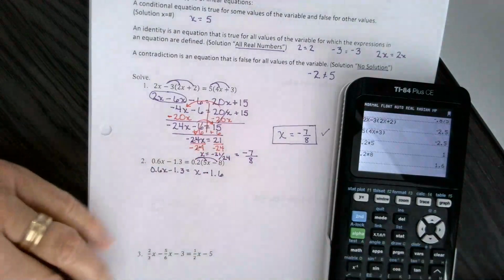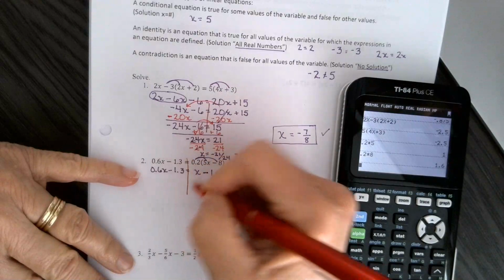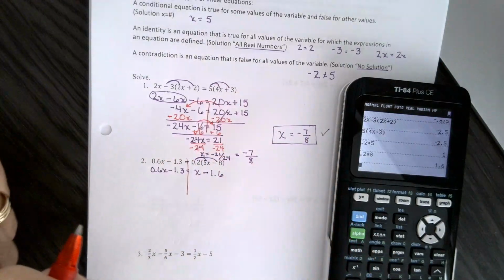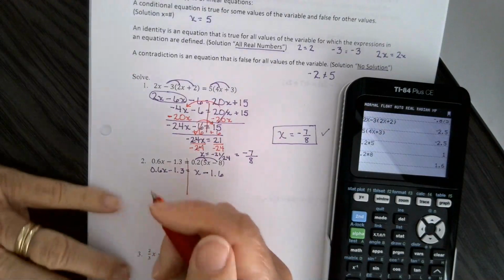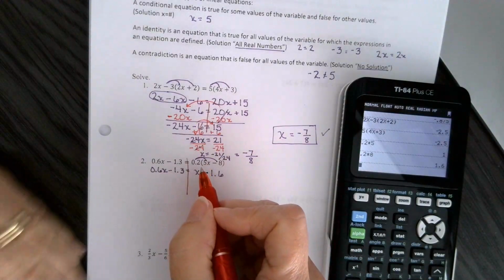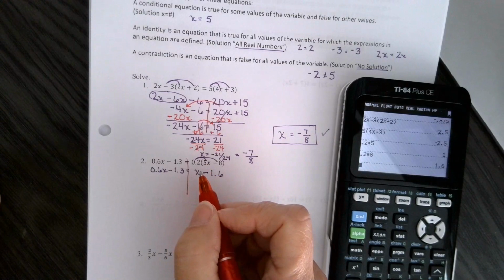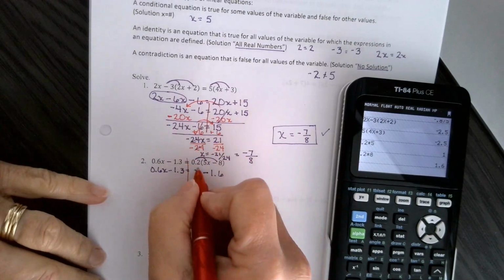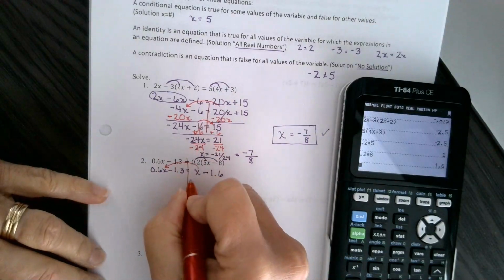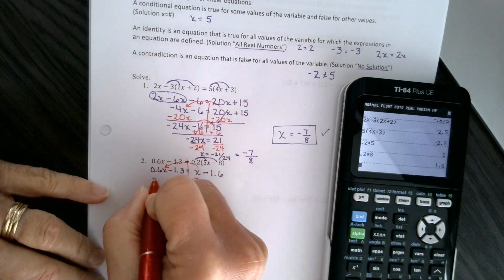Okay, so again, here's that wall. I just like, well, it's not that I like, it's just I've seen, I'm the one that grades tests, and people who will do this have less of a chance of getting them wrong when they move all their x's to the left. Again, it doesn't really matter. So I'm going to subtract x.